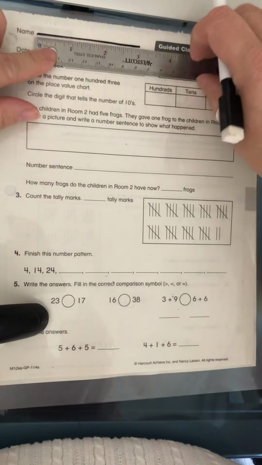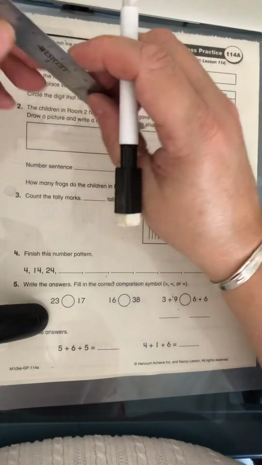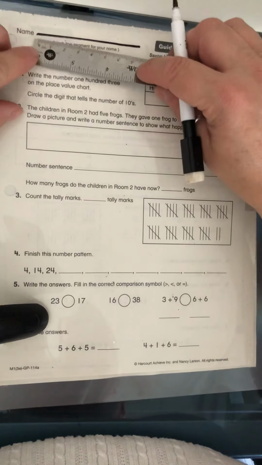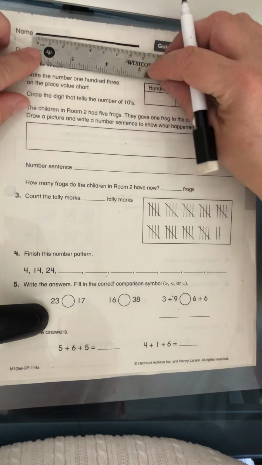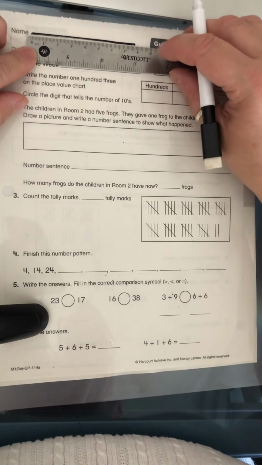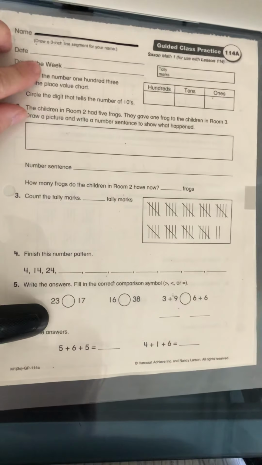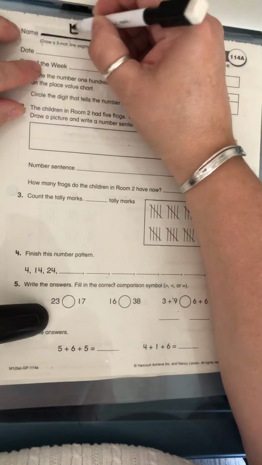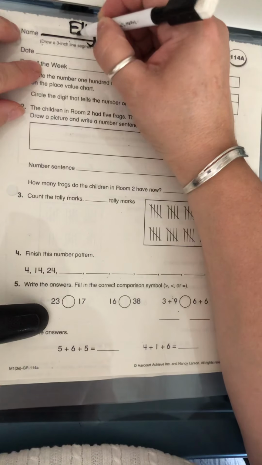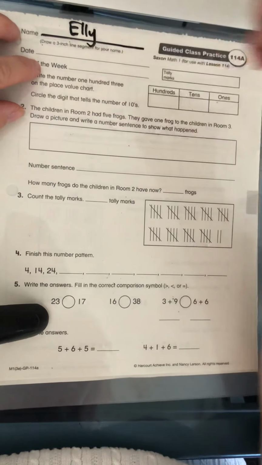And does anyone remember from yesterday what a 3-inch line segment is in centimeters? Let's check. It's almost 8 centimeters. So let's write our name on the 8 centimeter line.